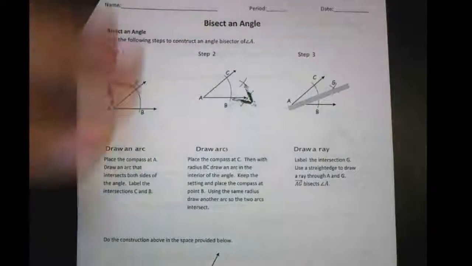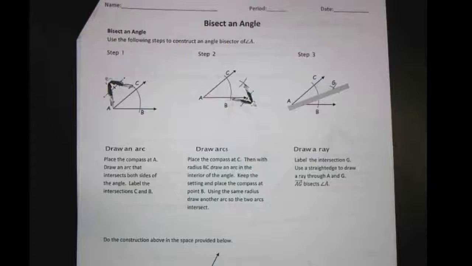Okay, y'all know what bisect means again? What does it mean? Someone in this class, this pre-AP class, has to know what bisect means, since we talked about it on Friday. To cut in half, thank you. So, you are cutting or dividing it into two equal parts, right?